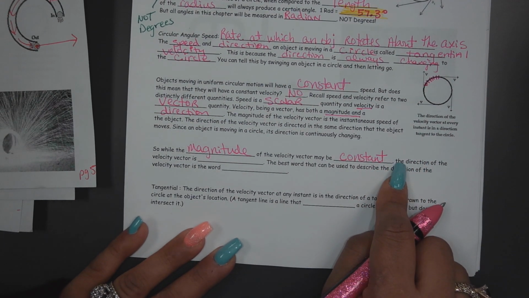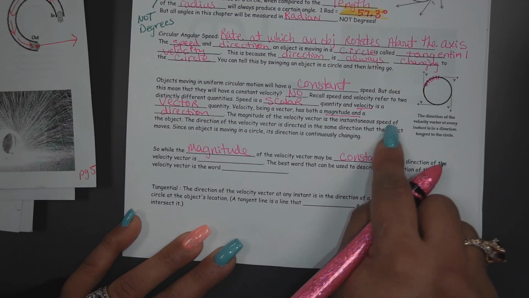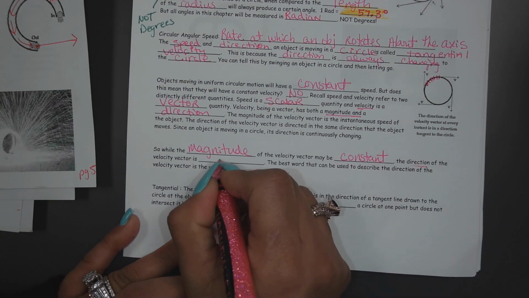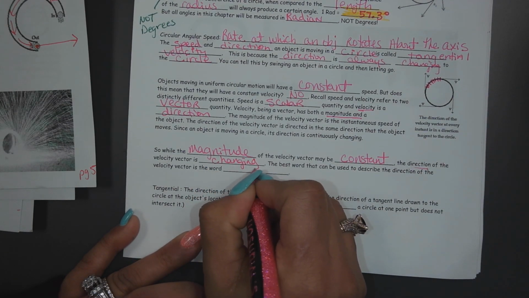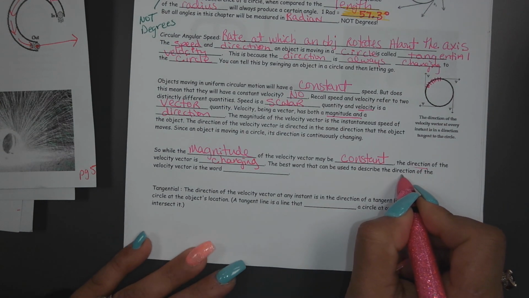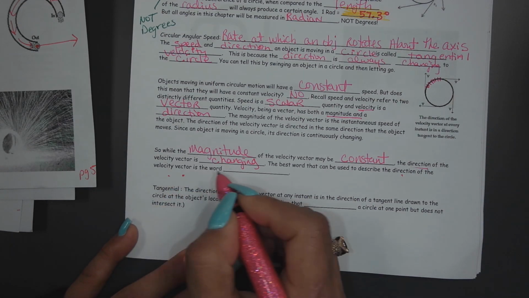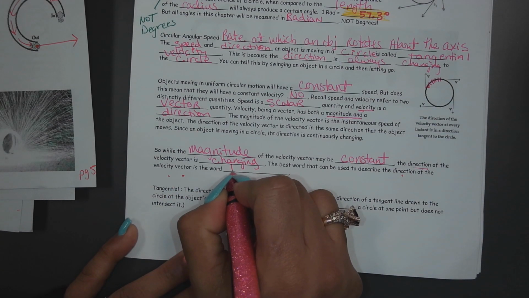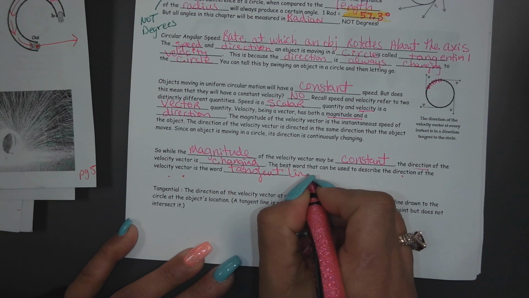The direction for that ride, as it's moving at a constant slow speed, is continuously changing so it can form that circle. And that direction of the velocity vector that is continuously changing is what we call a tangent line.